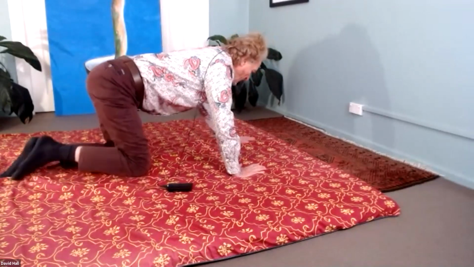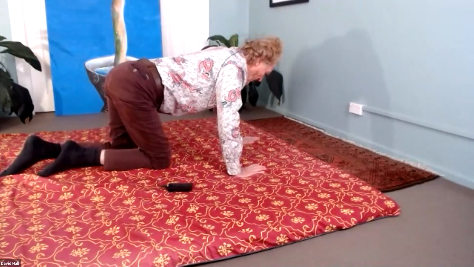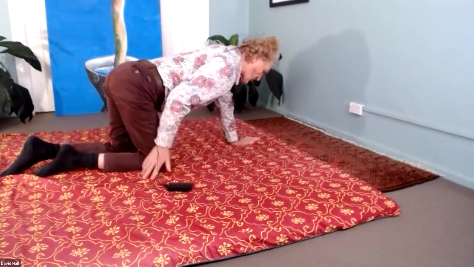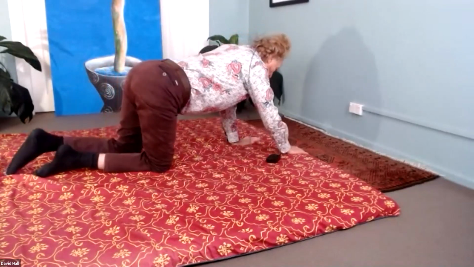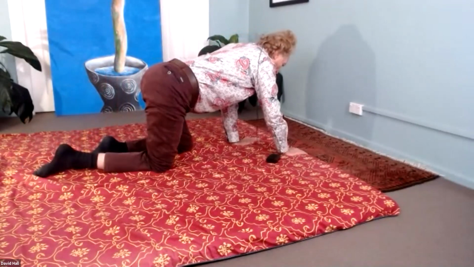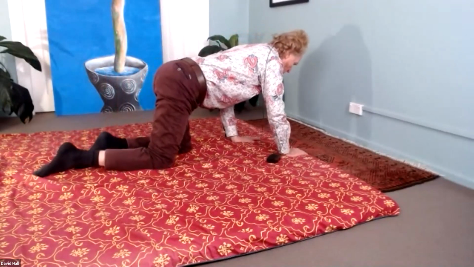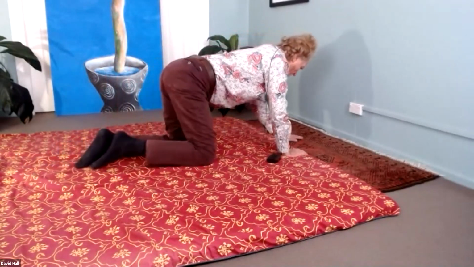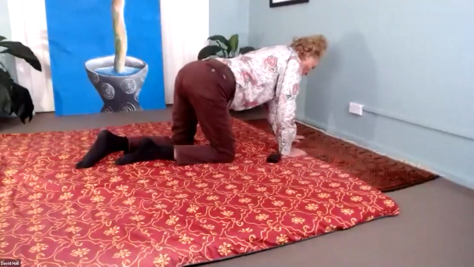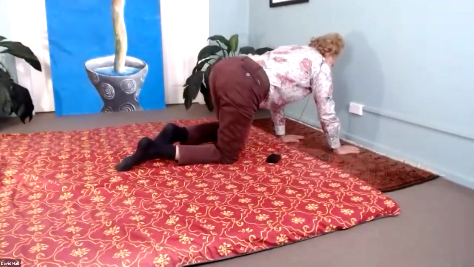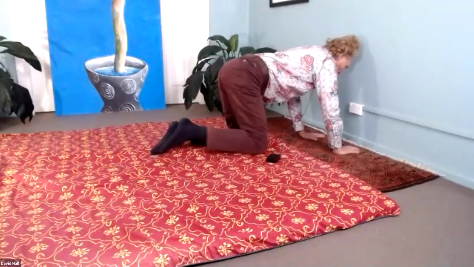And now leave that and begin to crawl slowly. And notice the midline. Crawl up toward a wall. Slowly, feeling the midline. And place the top of your head against the wall.